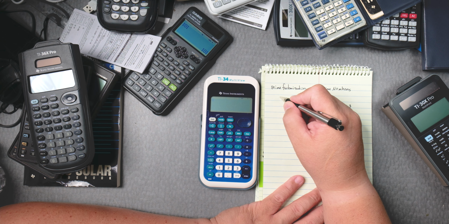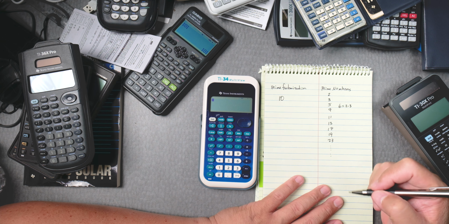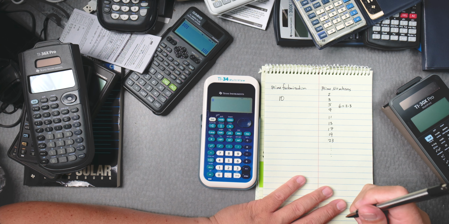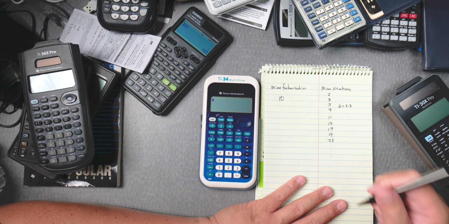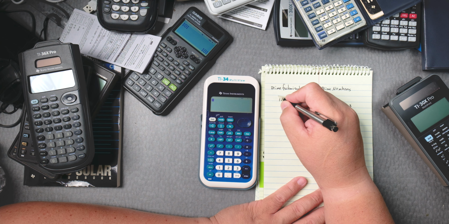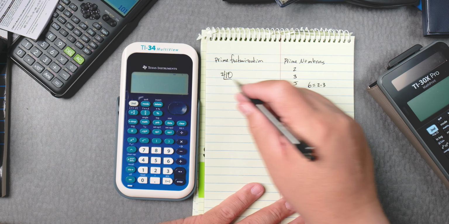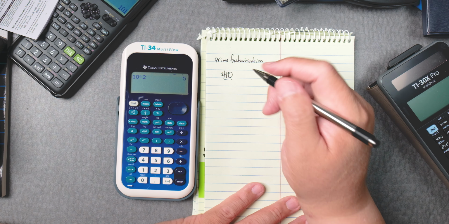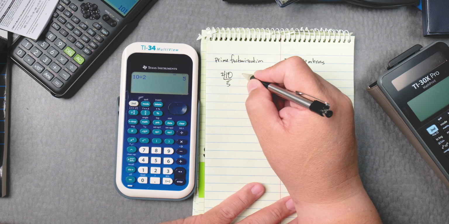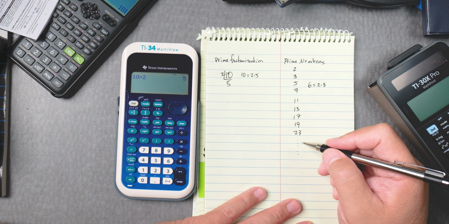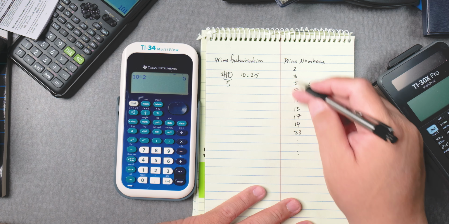So let's say we have 10. Can we break it down into prime factorizations? And the other question maybe is, why would you? And we'll figure that out. So it ends in 0. So we know that 2 goes into 10. 10 divided by 2, enter, 5 times. So we know that 10 is equal to 2 times 5. So 10 is a composite number broken down into primes.